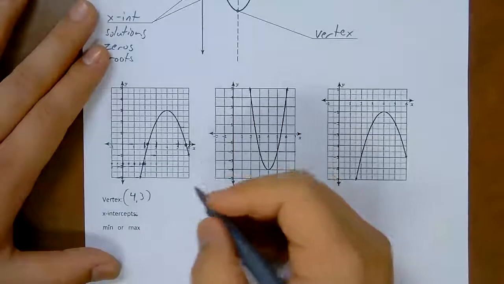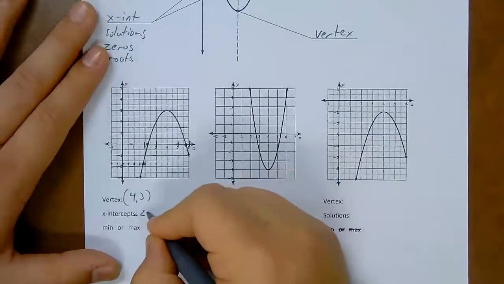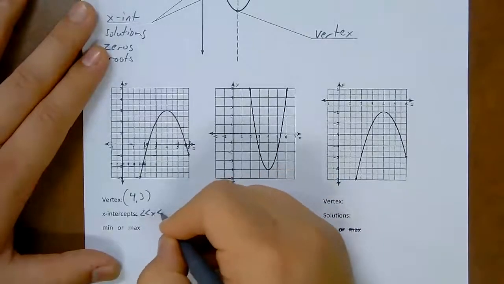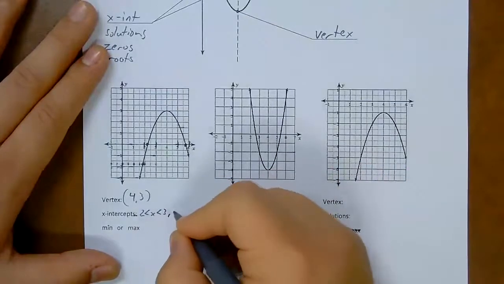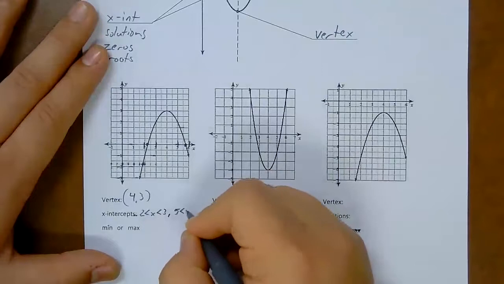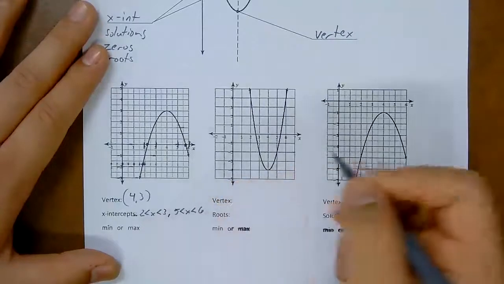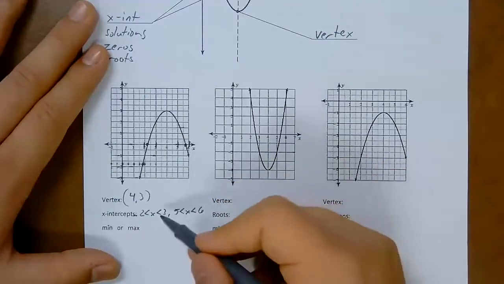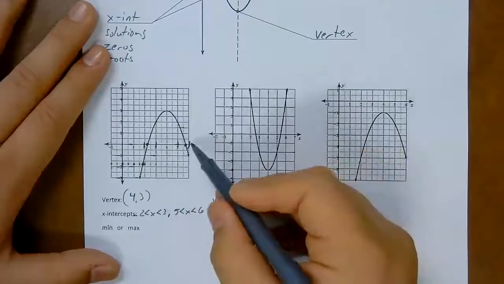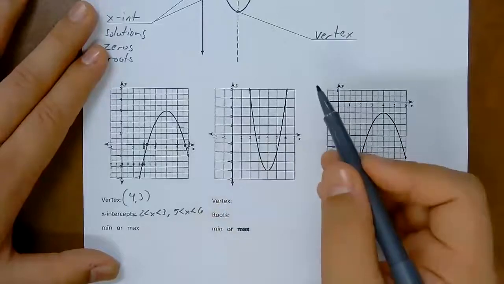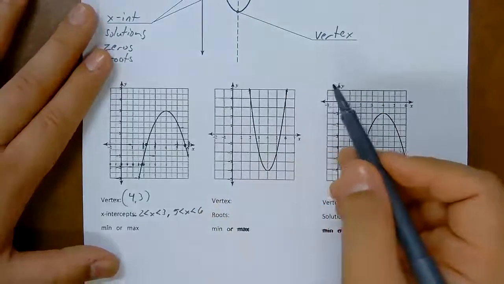So we're going to write it like this. We have two different ones. We have 2 is less than x, which is less than 3. We also have 5 is less than x, which is less than 6. All we're saying is the x value of that point is between 2 and 3. The x value of this point is between 5 and 6. Could we narrow that a little closer?